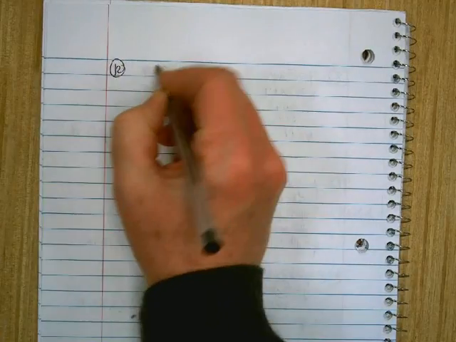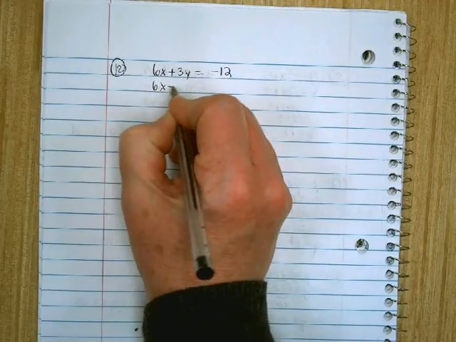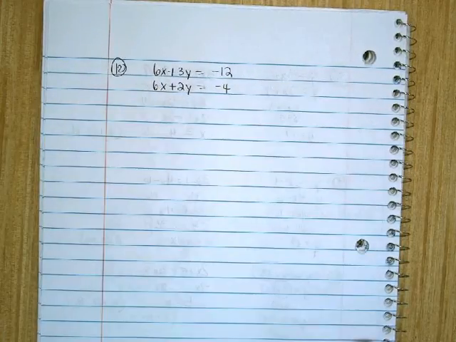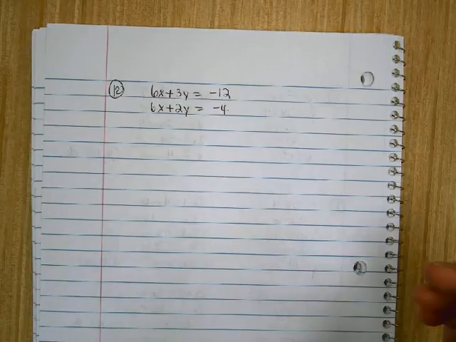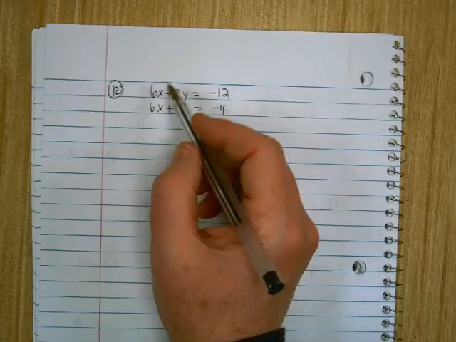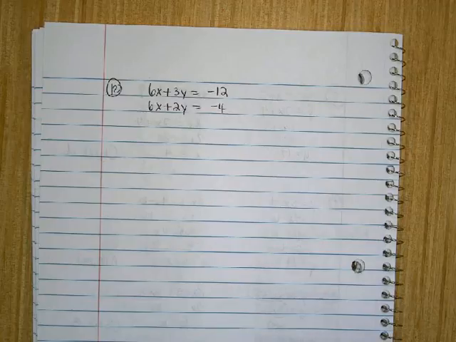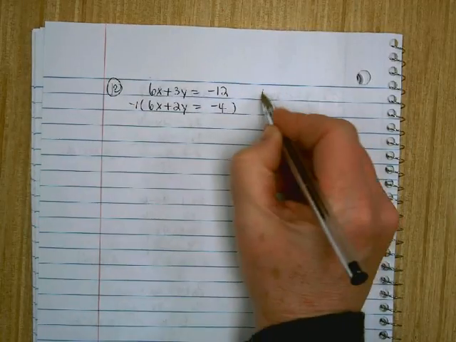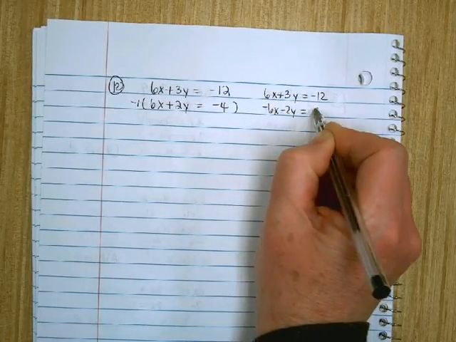12. Question 12. 6x plus 3y equals negative 12, and 6x plus 2y equals negative 4. Okay. Brianna, go ahead. Okay. So you multiply by 2? Okay, no, you multiply by negative 1, and I just couldn't understand. Negative 1. Okay. Go ahead.